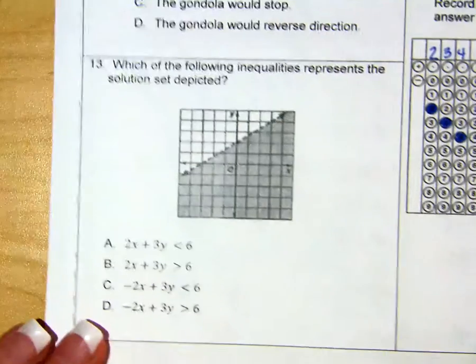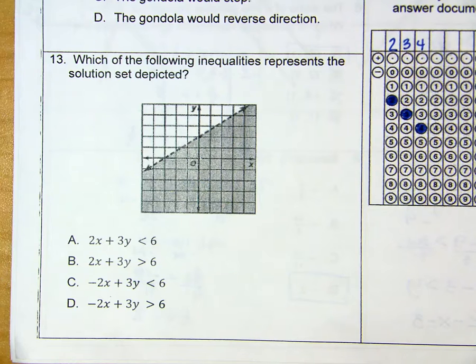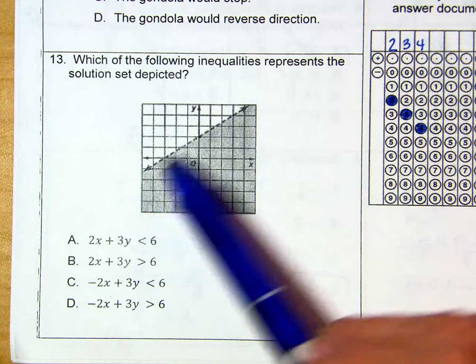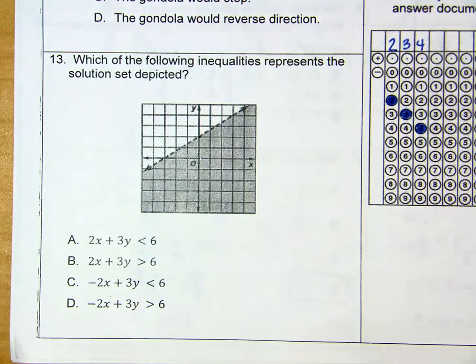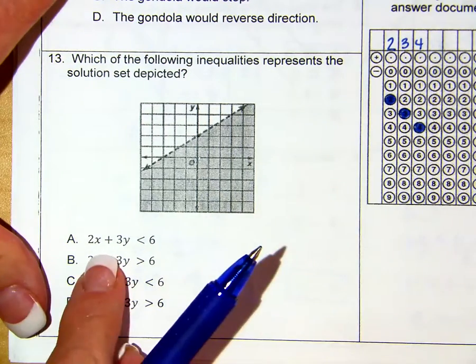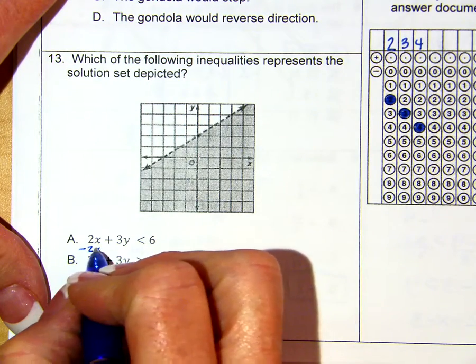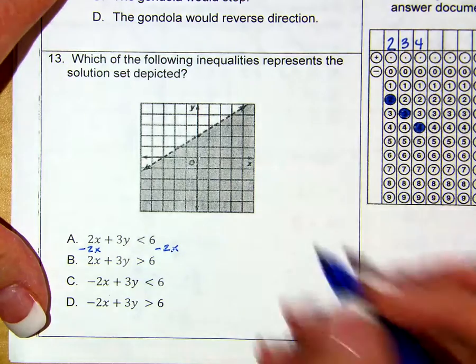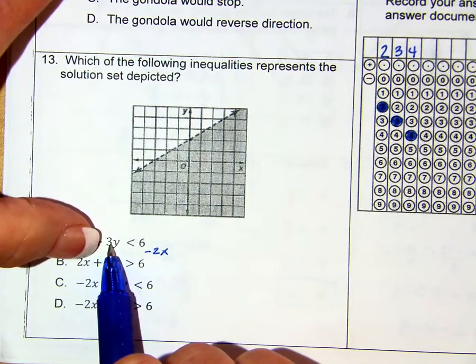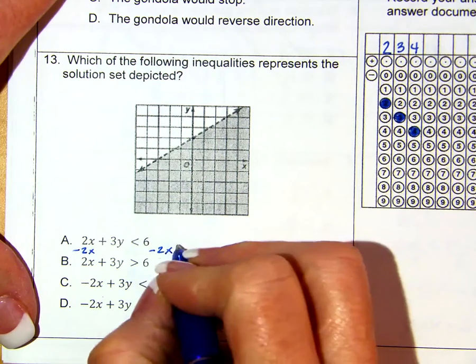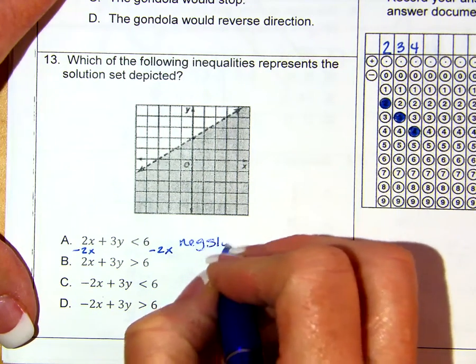Okay, our final question on this particular video will be question number 13. It says, which of the following inequalities represents the solution set depicted? Well, first off, we can see that we have a positive slope. But none of these are solved for y, so we would need to solve for y for each of these. So on this one, I would subtract that 2x from both sides. Then after that I would have to divide by a positive 3, so this one is going to give me a negative slope.